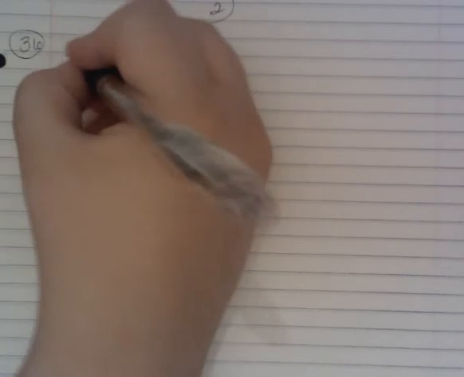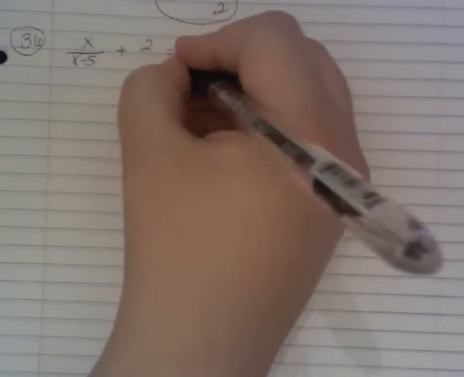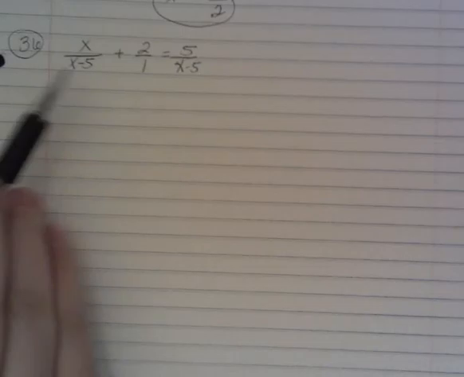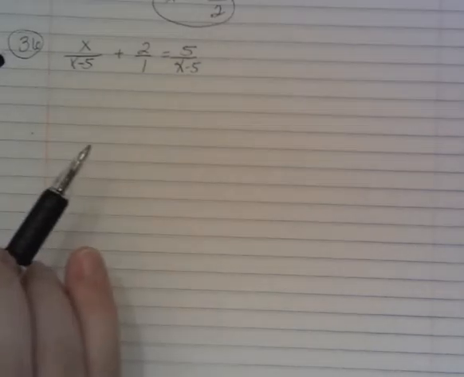Problem number 36, so the last problem for this lesson. We have x over x minus 5 plus 2 equals 5 over x minus 5. Remember, if everything does not have a denominator, please put it over 1. And it's easy to see on this one that your common denominator is going to be x minus 5. That's what we're going to multiply by.